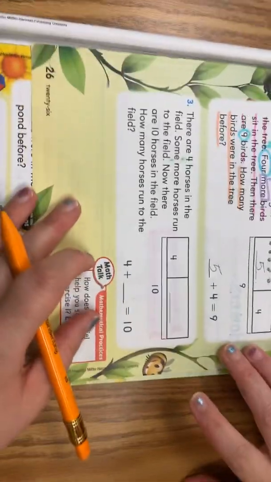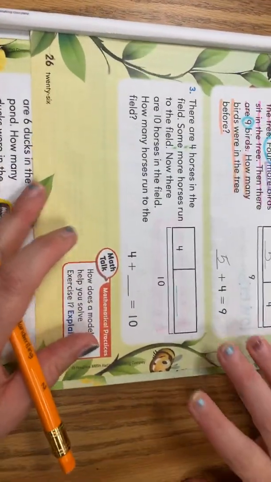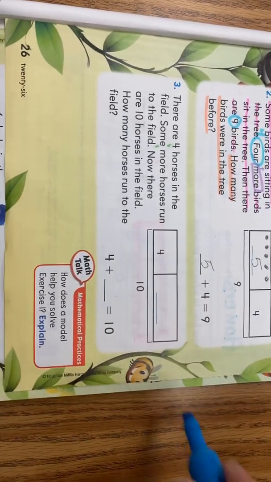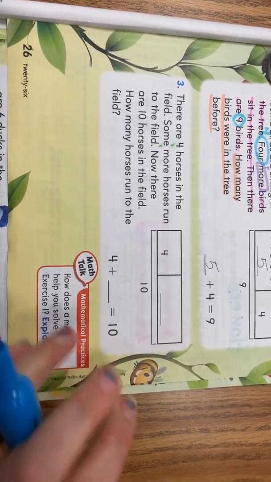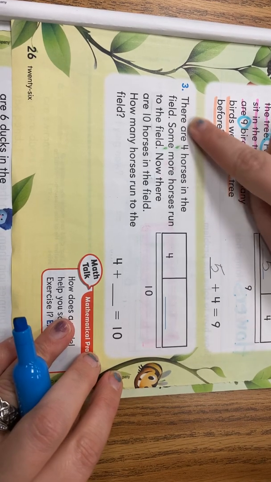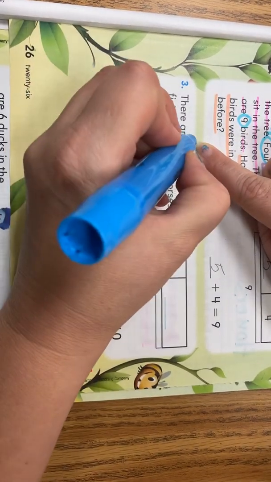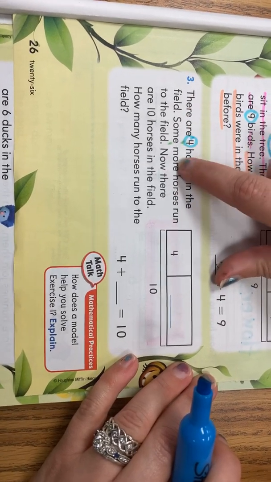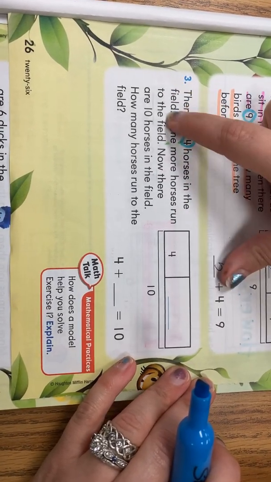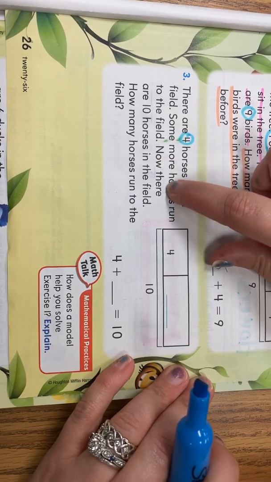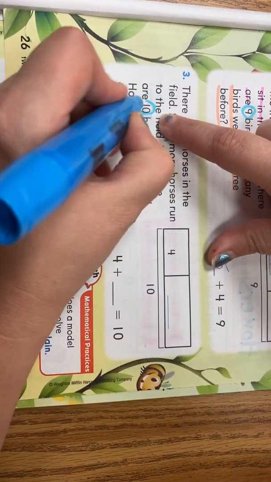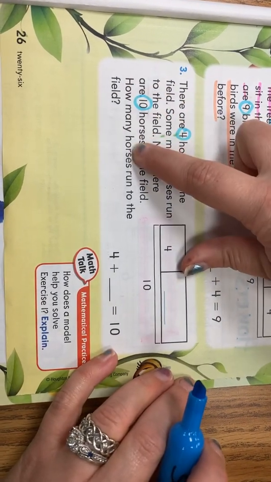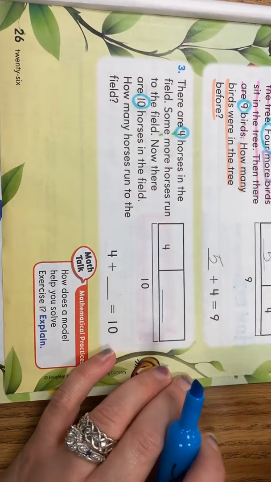Alrighty, we're gonna try this one, and I'm gonna have you guys do a couple parts. So starting with your blue, get out your colors, my friends. Let's read it together. Read with me, fingers tracking. There are 4 horses in the field. Some more horses run to the field. Now there are 10 horses in the field. How many horses run to the field?